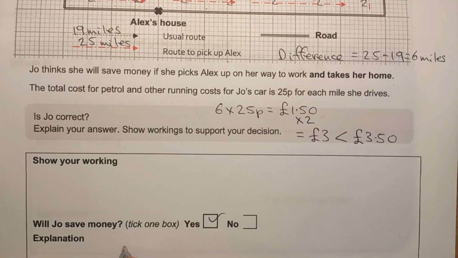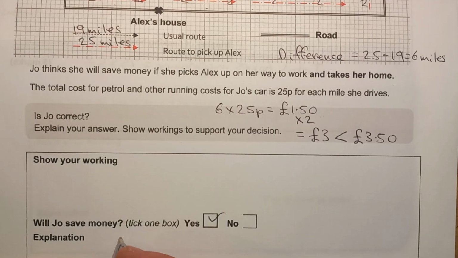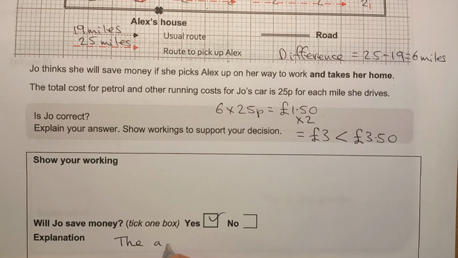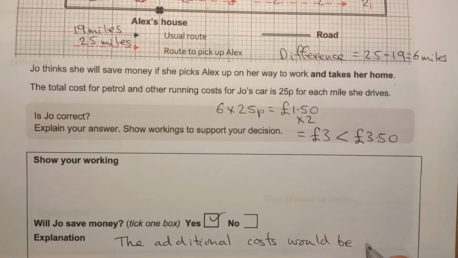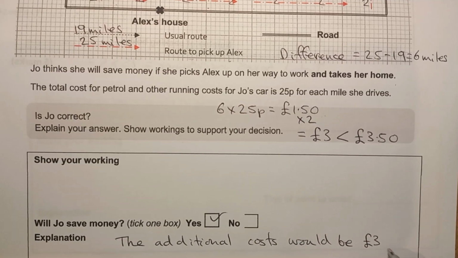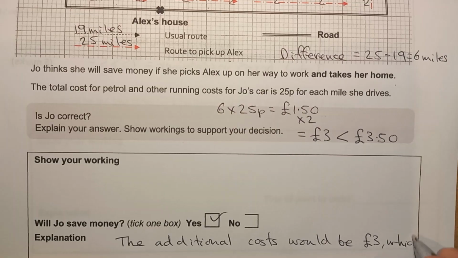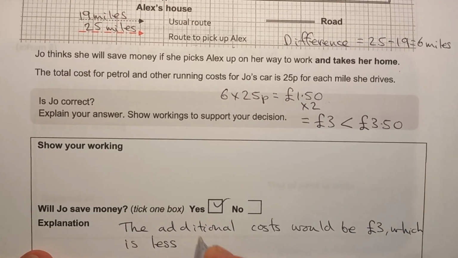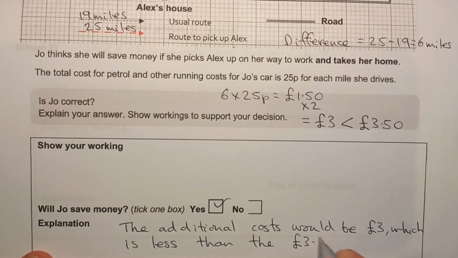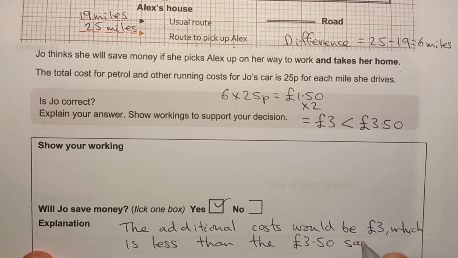So we can say the additional costs would be £3, which is less than the £3.50 saved.